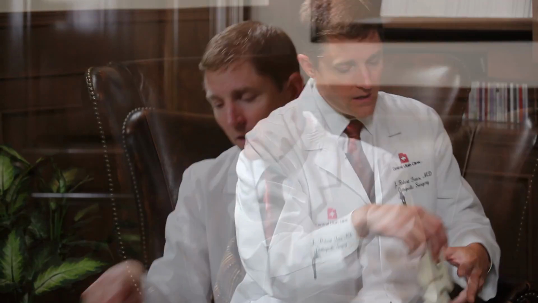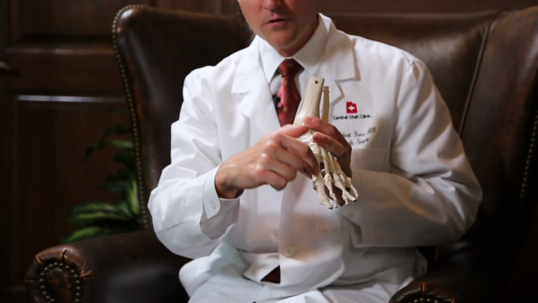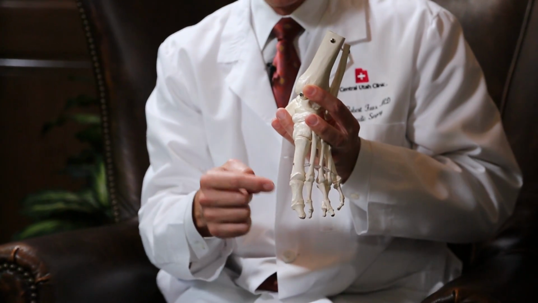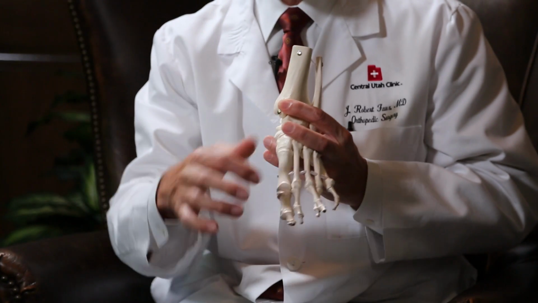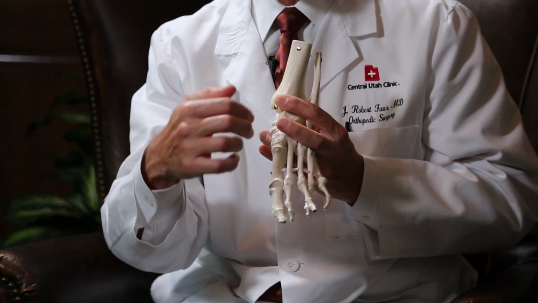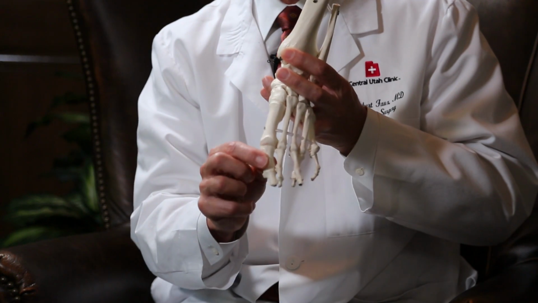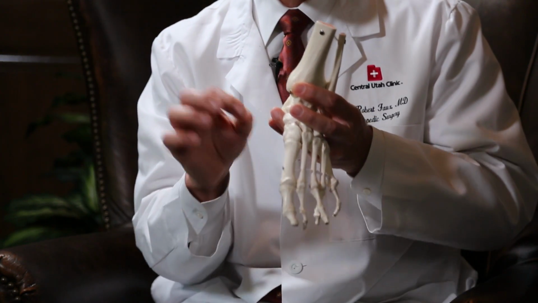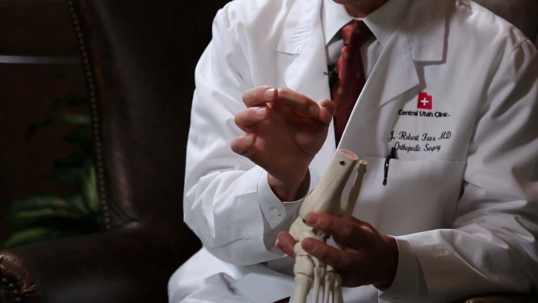What we do with a bunion surgery, again looking at the model, is to make an incision on the side of that bunion or on the top of the foot, and then removal of the bone in that area is required, along with tightening up the ligaments on the inside of the ankle and releasing the ligaments on the inside of the toe, and then also releasing the ligaments on the outside of the toe. When we do that, we bring that toe from being tilted over to a straighter position, and usually we have to make a cut in the bone to help shift the bone back to a normal position.